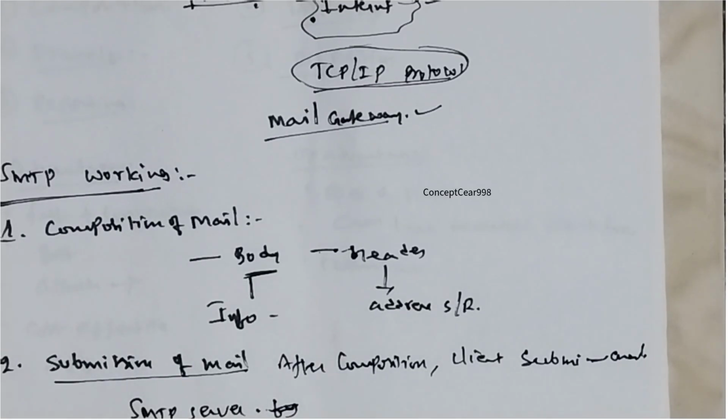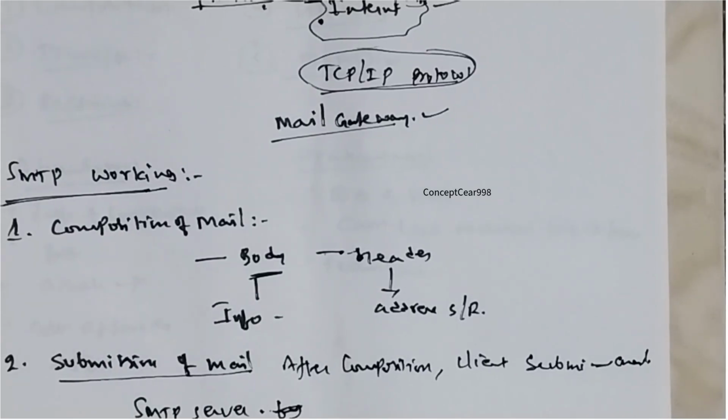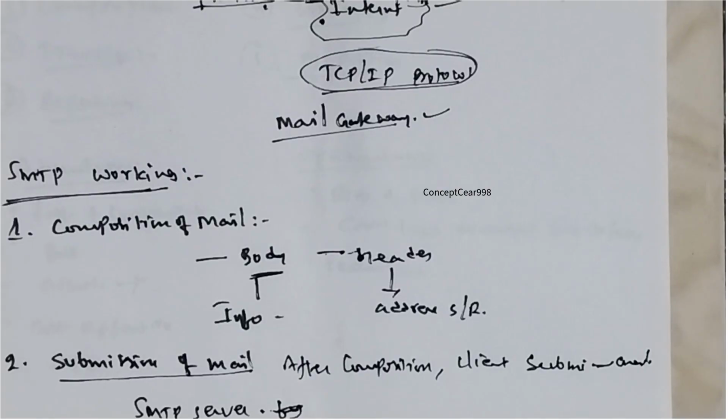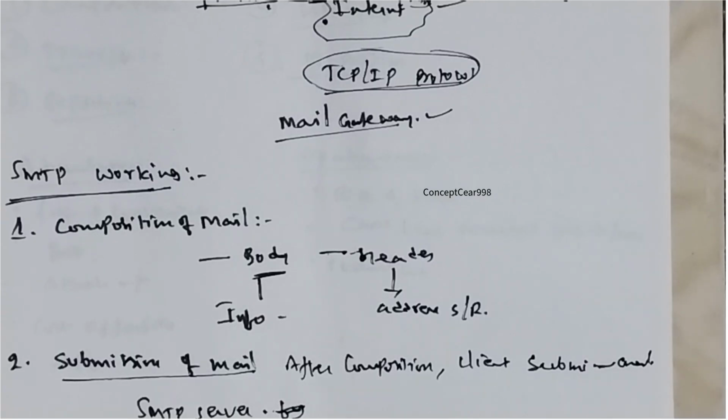After receiving it at the SMTP server, the third activity is delivery of mail. The mail will be delivered to the receiver side mail transfer agent, then to the user agent. This is the delivery of the mail.